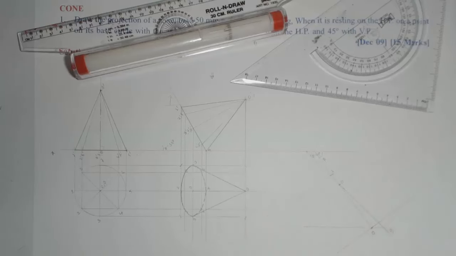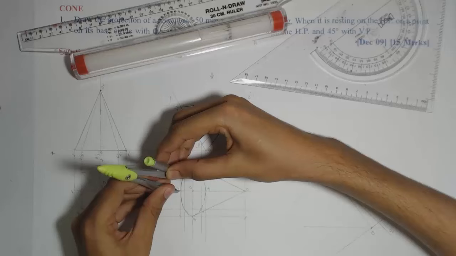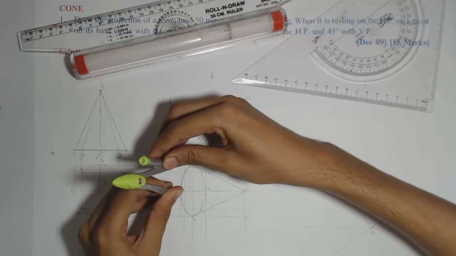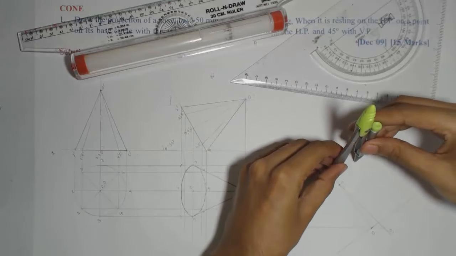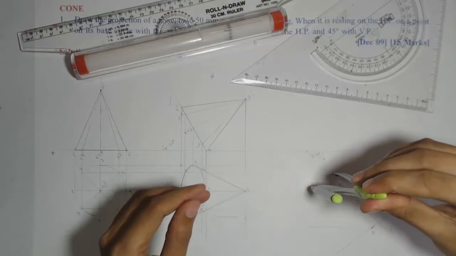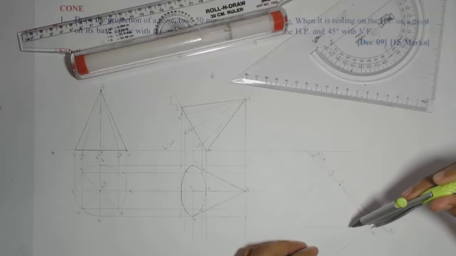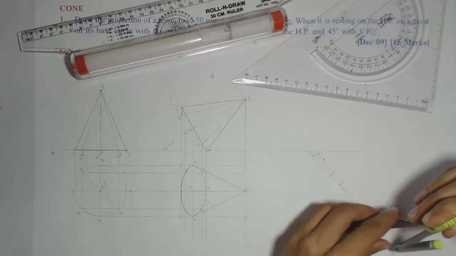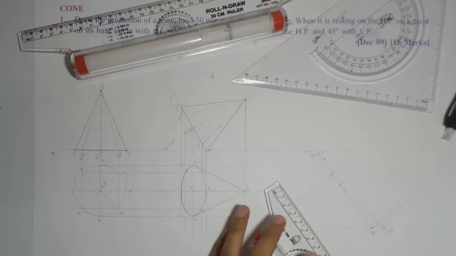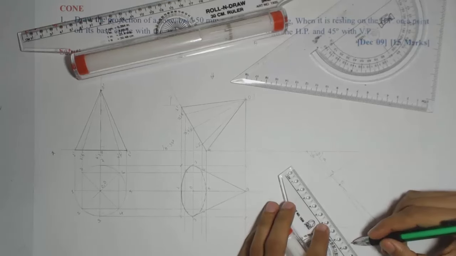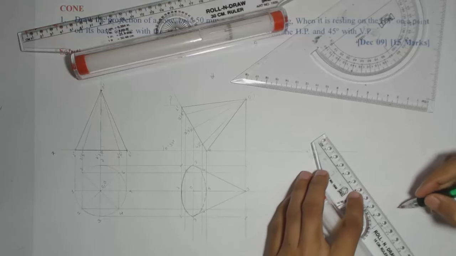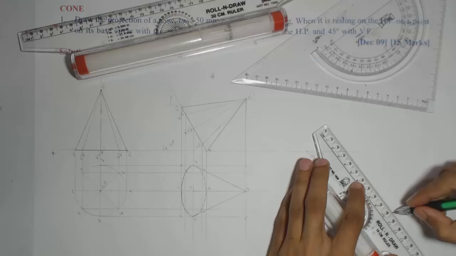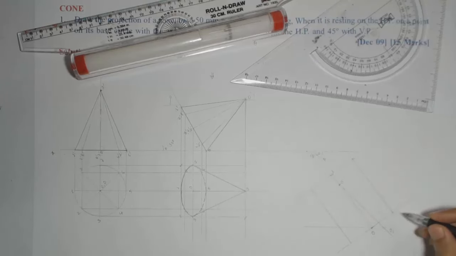Okay. Now we'll mark from 1. I'll mark this distance on both sides to get the boundary of rectangle here as well as here. Same distance can be marked with respect to O. So this will give me this rectangular boundary in which the entire top view is included. So we have drawn this rectangle.